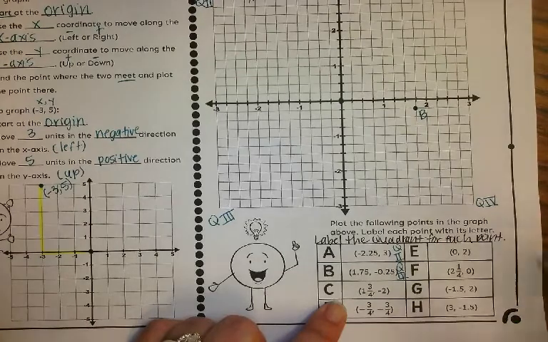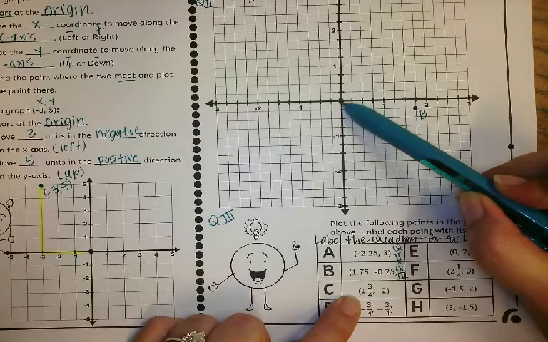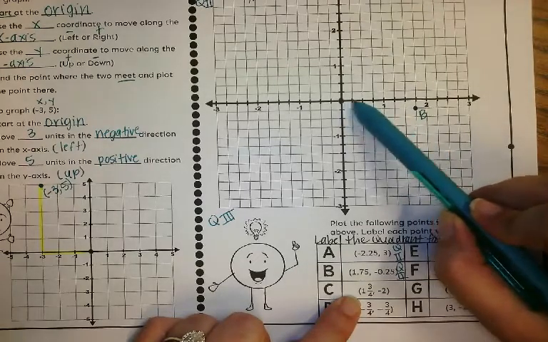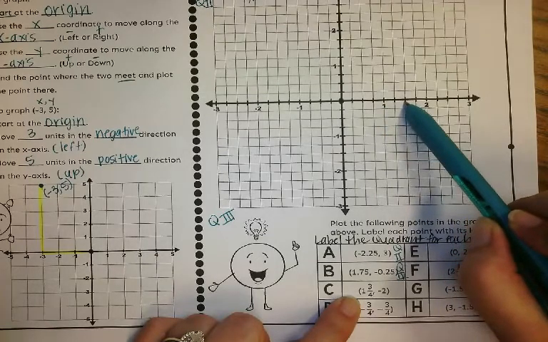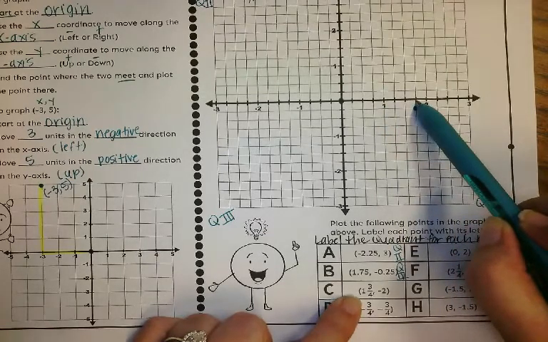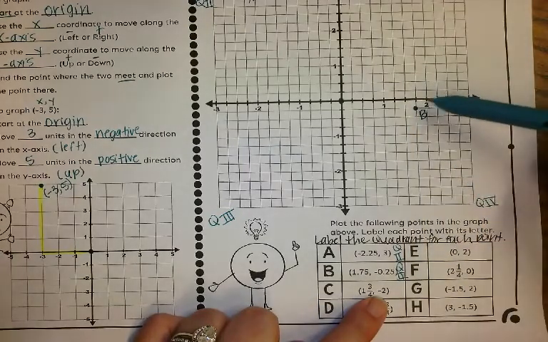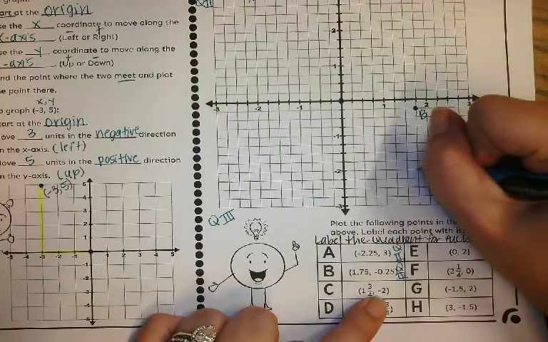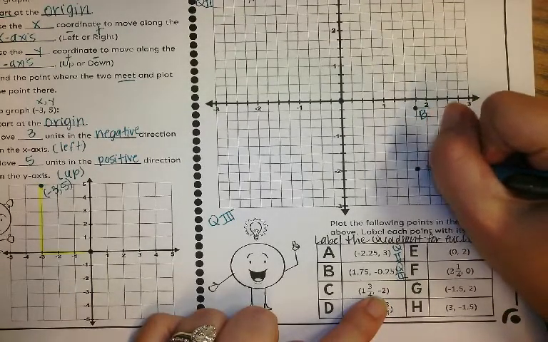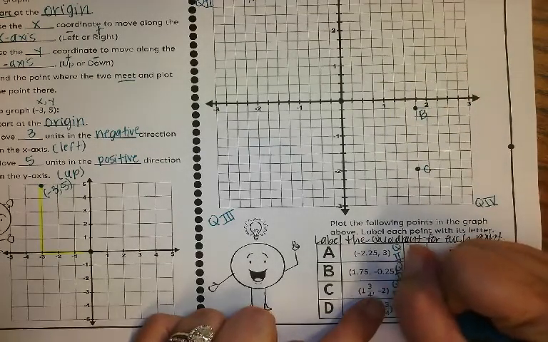For point C, again starting at the origin, we want to move to the right on the x-axis because our x-coordinate is positive. So here's +1, +1 and 1/4, 1 and 2/4, 1 and 3/4. And then our y-coordinate is negative, so we want to move down on the y-axis to -2. And this is point C, which fell into quadrant 4.